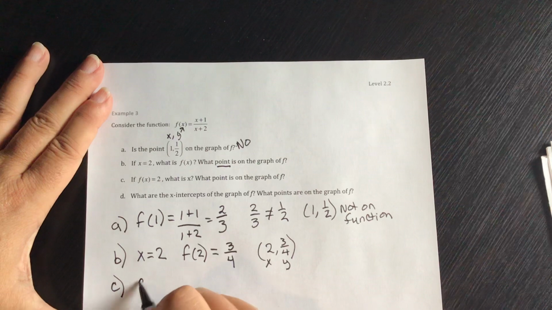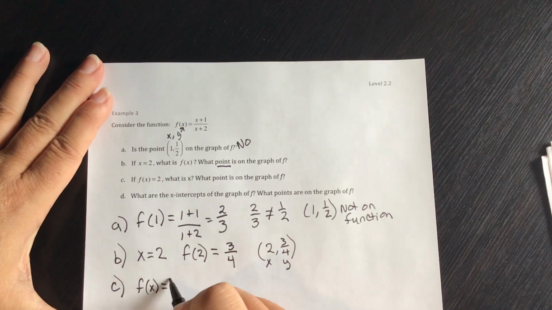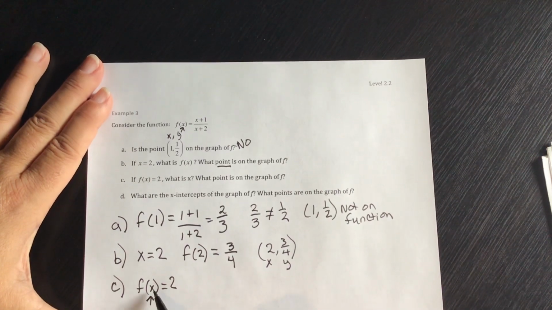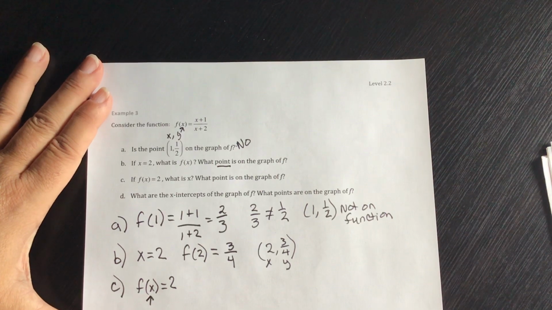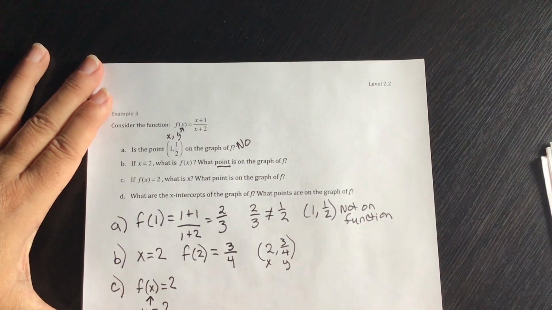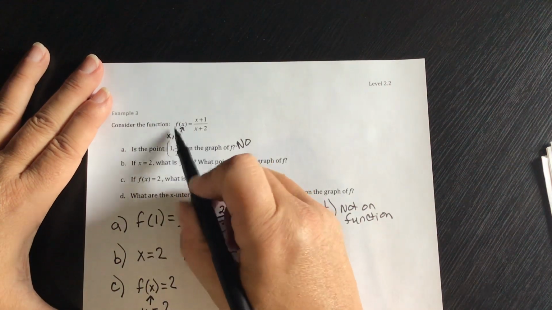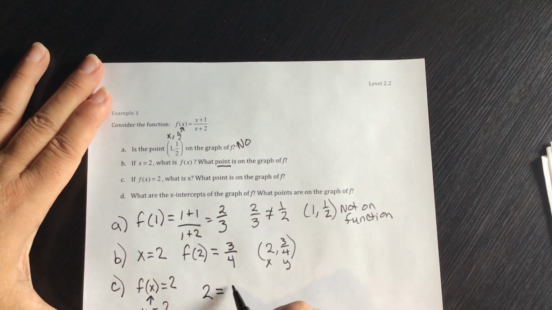Part C, if f of x equals 2, what is x? Okay, so I need to find out what value of x would give me a y value of 2. So that means, remember, f of x is y. Y is 2. So I'm going to plug in 2 for y, or f of x, and I'm going to solve for x. So I have x plus 1 over x plus 2, and this value has to equal 2. So I'm going to solve for x.